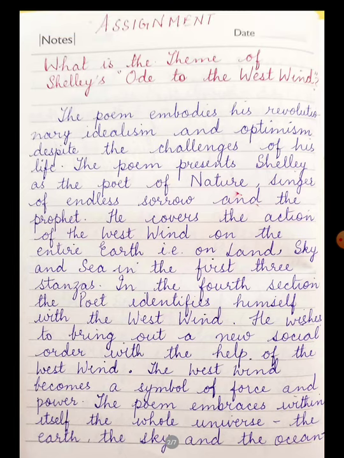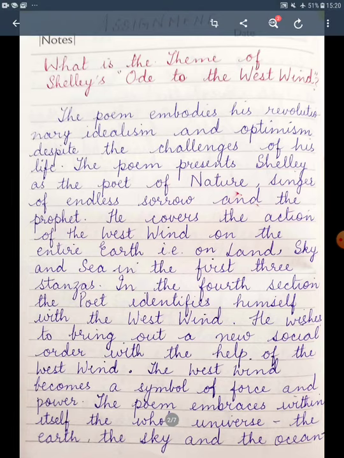He covers the action of the west wind on the entire earth, that is, on land, sky, and sea in the first three stanzas. In the fourth section, the poet identifies himself with the west wind. He wishes to bring out a new social order with the help of the west wind. The west wind becomes a symbol of force and power.